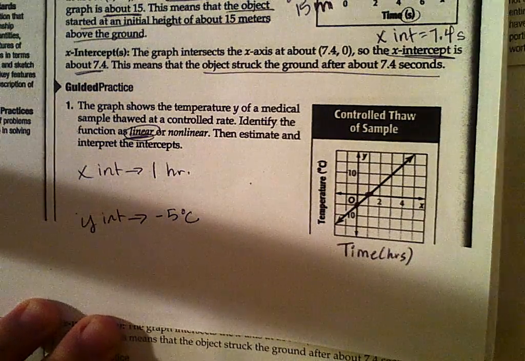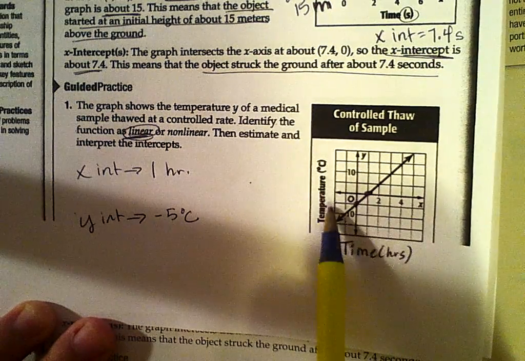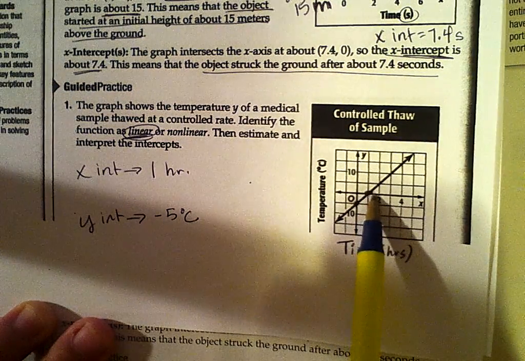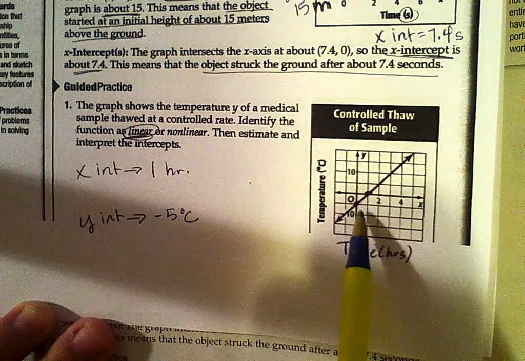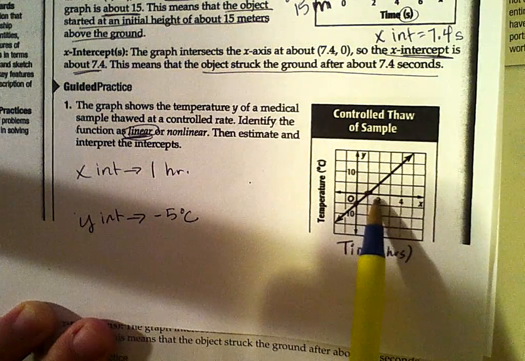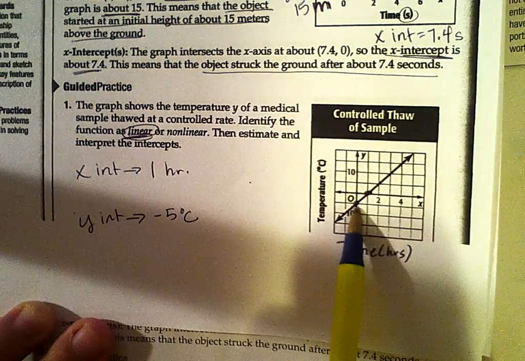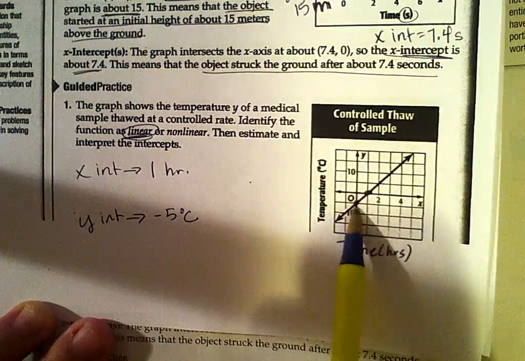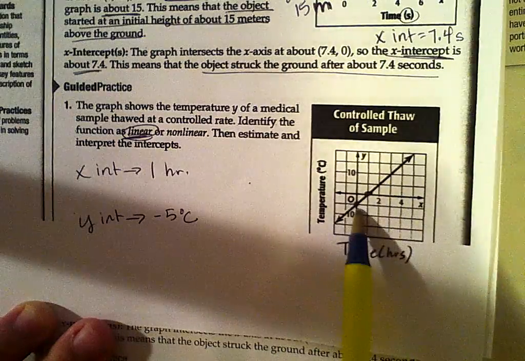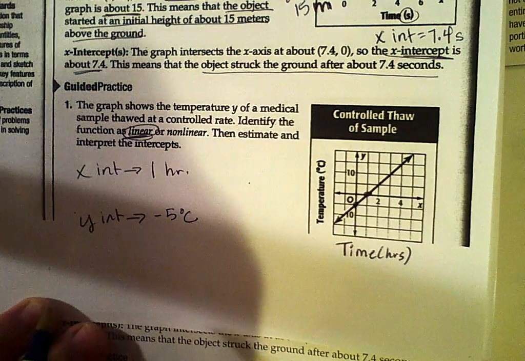Okay, so this point is at 1 hour. The temperature is about 0 degrees. And let's see. In this case, I guess it would make more sense if you talk about what happens as time goes on. So let's actually talk about this one first. Okay. So at time 0, when you click your timer, when you start this experiment, when you start thawing the sample, right here at time 0, the temperature is -5 degrees. So that's a good starting point.